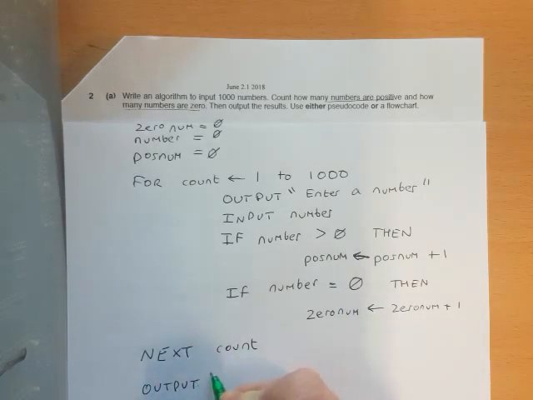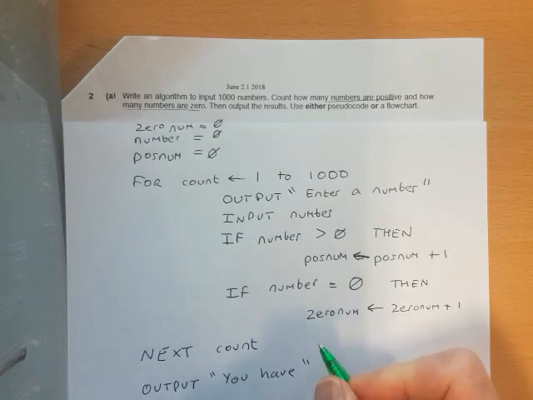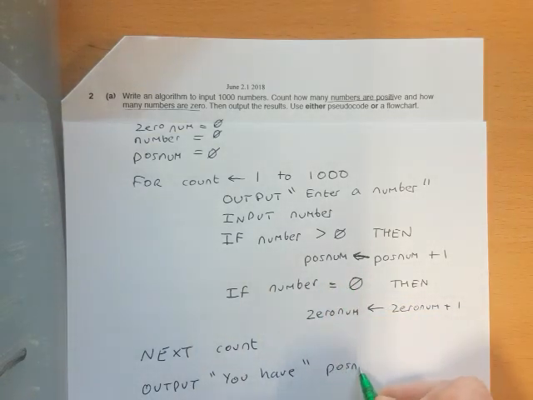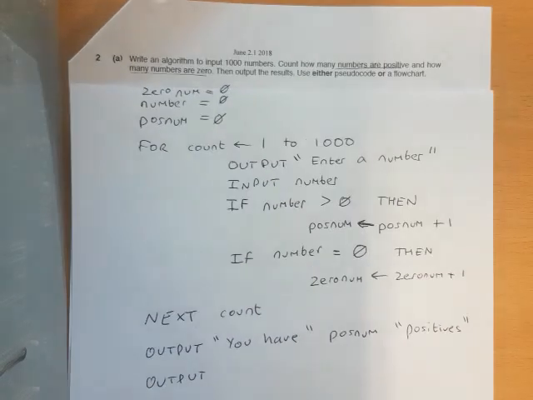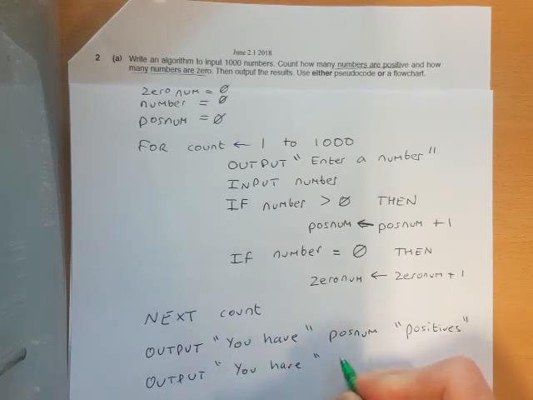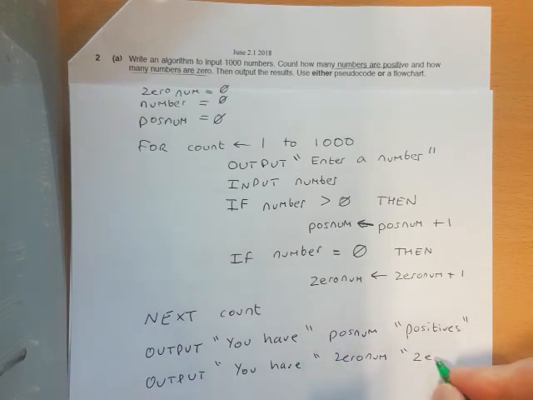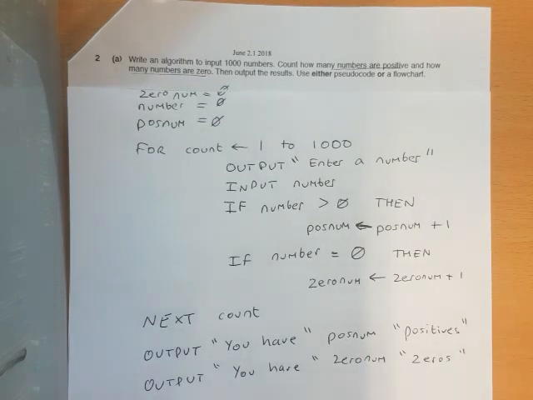So we need to say output, you have, and then posnum, so however many positive numbers there are, and I'll just put positives. You can put positive numbers. And then we'll output, let's just move that up a little bit, you have zeronum 0s. Okay, and that's the solution. Thank you very much.